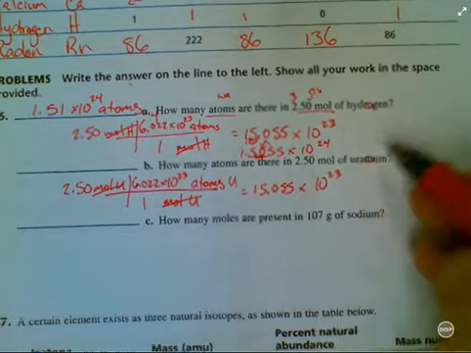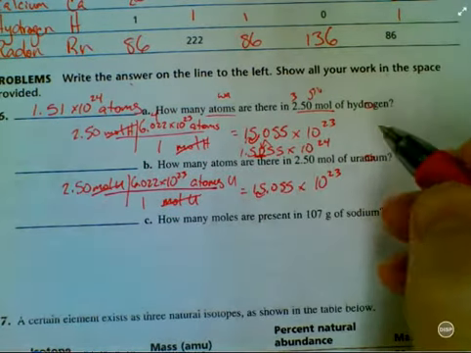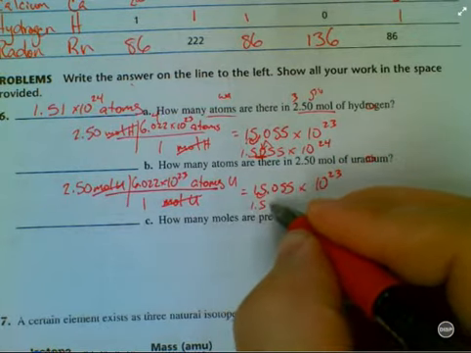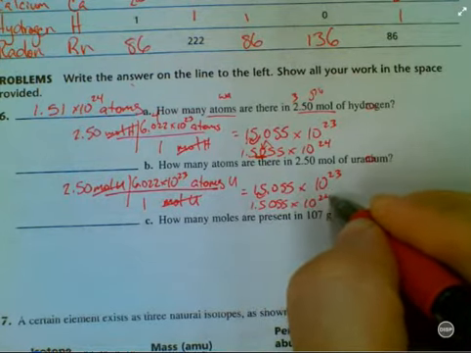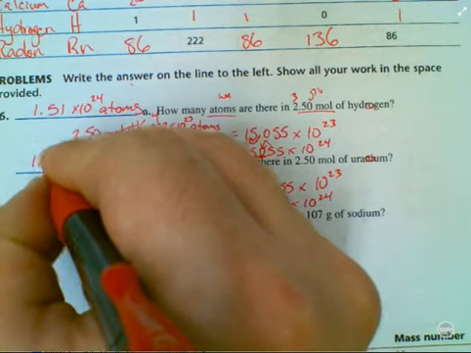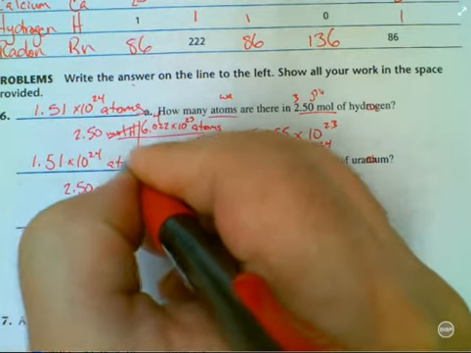Now I'll go through the exact same steps I did up here. I'm going to move this decimal over here so it's in proper scientific notation. That's going to change the exponent to times 10 to the 24th. And I can only report 3 significant figures, so I'm going to report 1.51 times 10 to the 24th atoms.